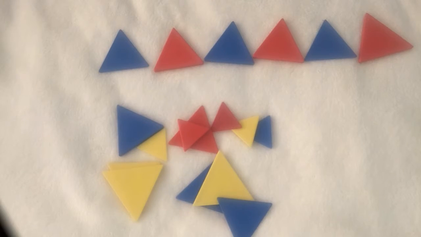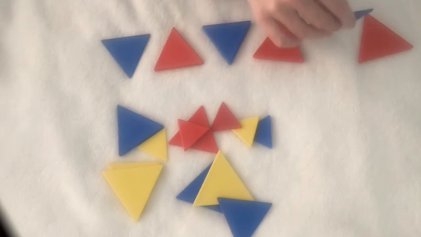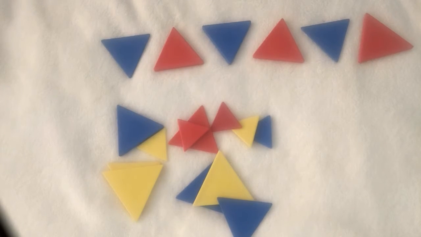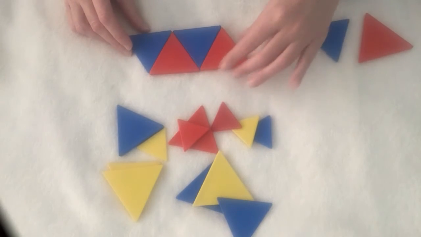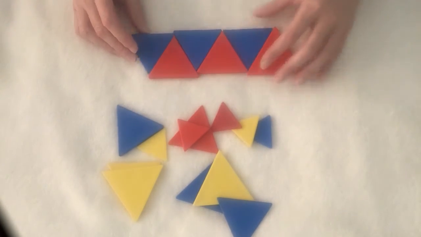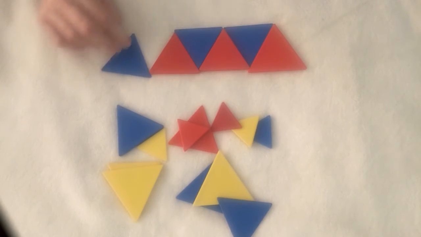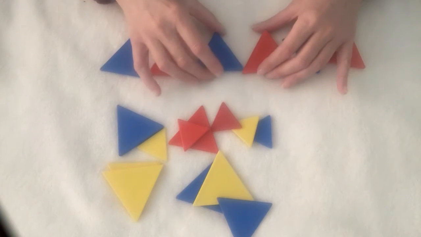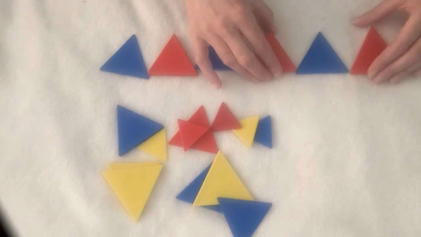I could change these patterns around. I could keep the colours but turn the blue ones upside down. And this is quite a clever trick. If we turn the blue ones upside down, we can squash the triangles together because they fit together with one the right way up and one upside down. If I turn them all the same way, you can see that they don't fit together. There's a gap in between them.